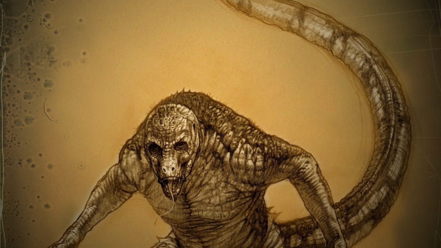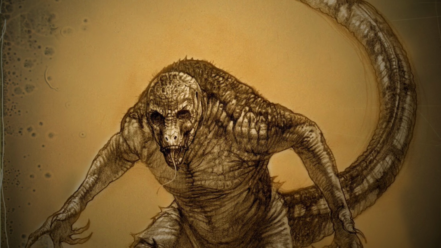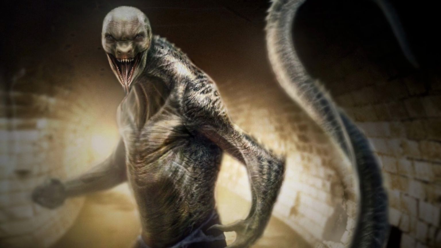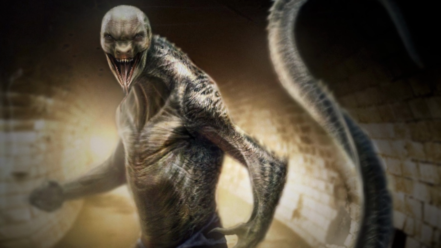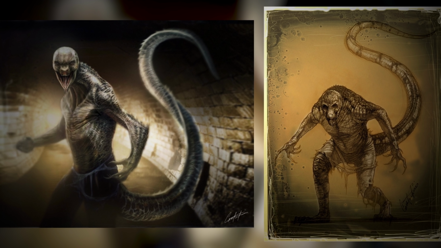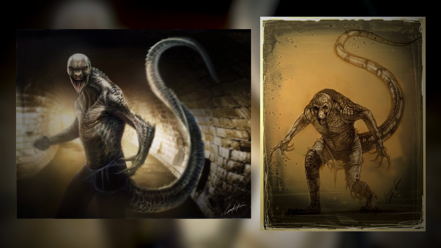The first concept leaned more into practicality. It was meant to look like a suit with an animatronic mouth. The second concept took a more digital and CGI approach to the design. These designs for the Lizard looked terrifying. However, in the end, Sam Raimi decided to use Dr. Octopus as the main villain.